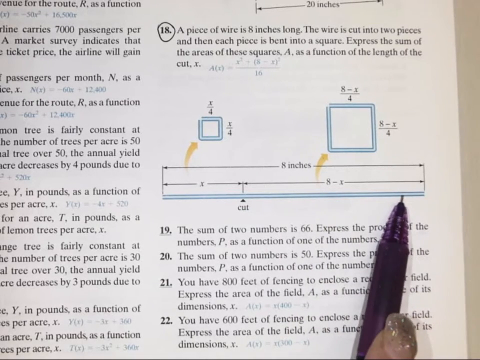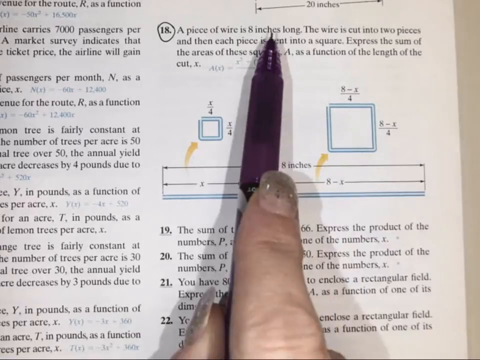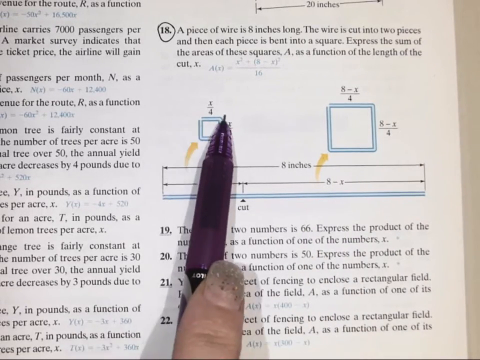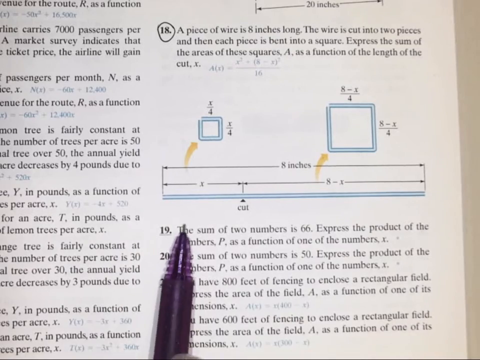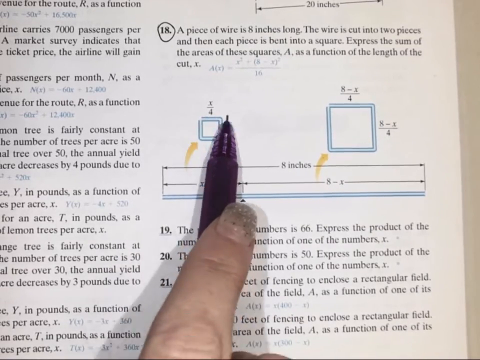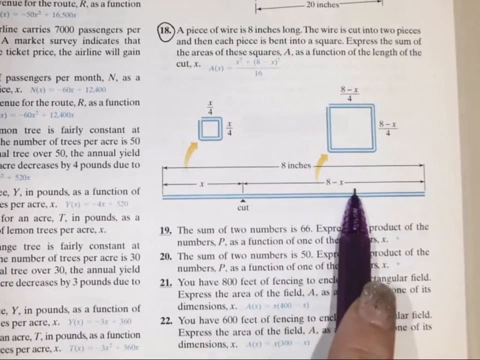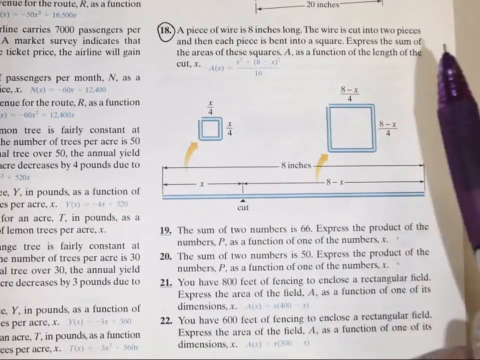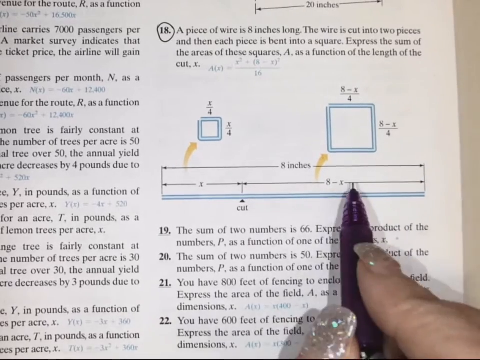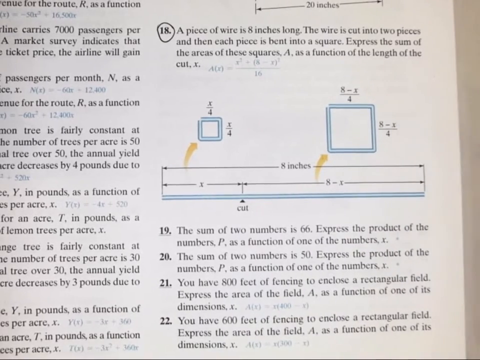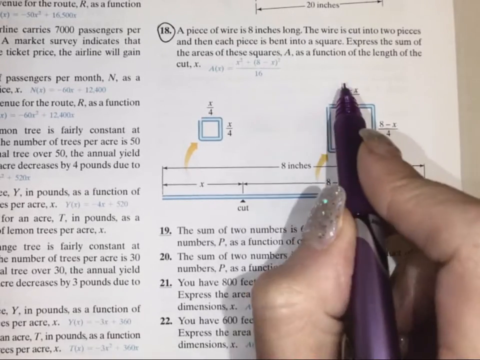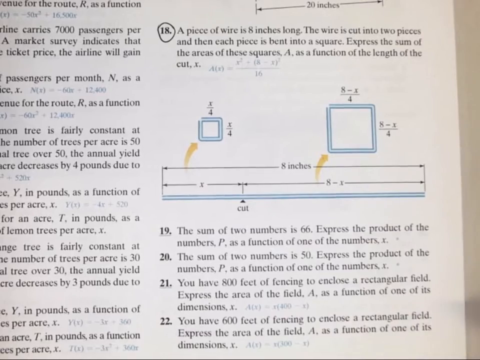Then it goes on to say that each piece is bent into a square. So they're taking this piece and bending it into a square. They're taking some length x and making 4 equal sides. They're taking some length 8 minus x, bending it into a square, making 4 equal length sides. So that's how they're getting the 8 minus x divided by 4. They take this, split it into 4 equal sections to make a square.